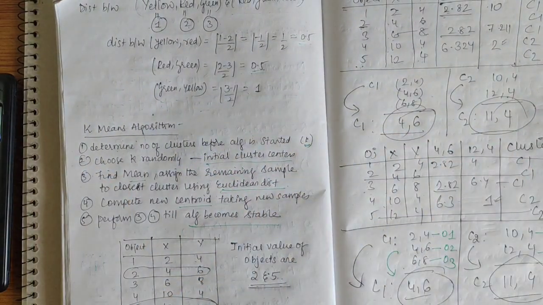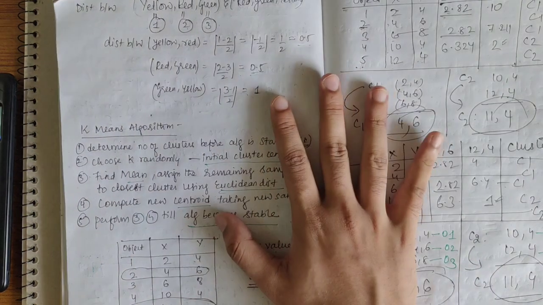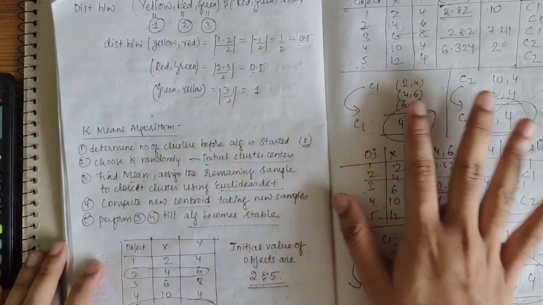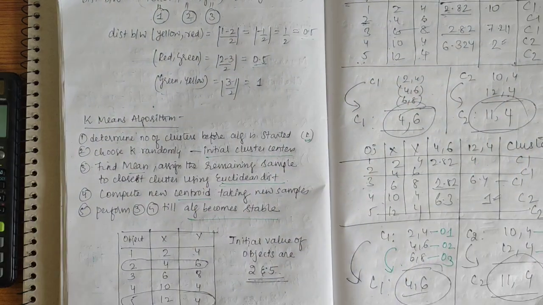I would suggest you go through hierarchical clustering. It has all simple theoretical topics. They can ask the definitions, but if they ask problems, it would majorly be from k-means only. So I would suggest you go through the notes.